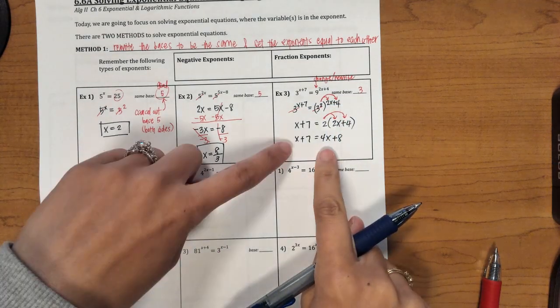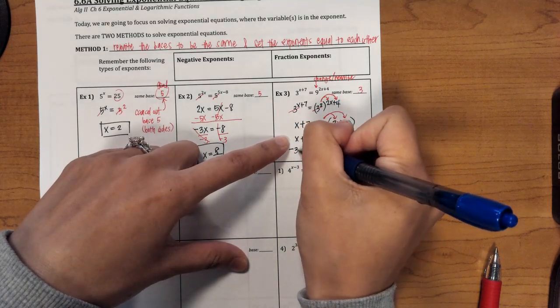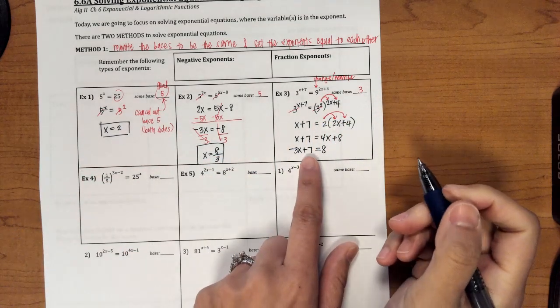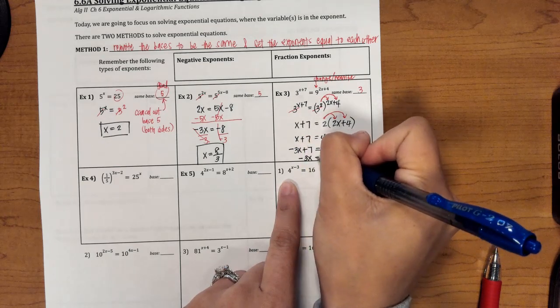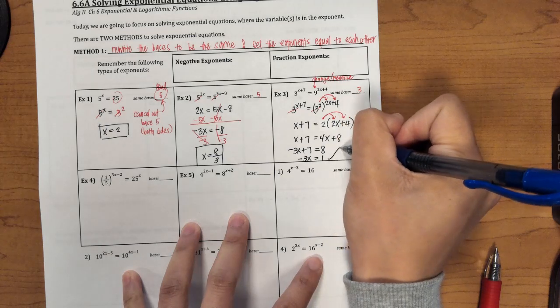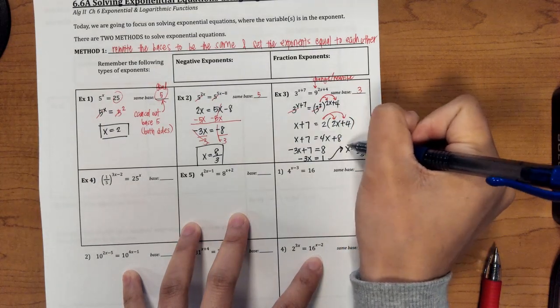I'm going to subtract 4x on both sides. That gives me negative 3x plus 7 equals 8. And I'm going to subtract 7 on both sides, which gives me negative 3x equals 1. Final step, divide by negative 3, and we get x equals 1 over negative 3.